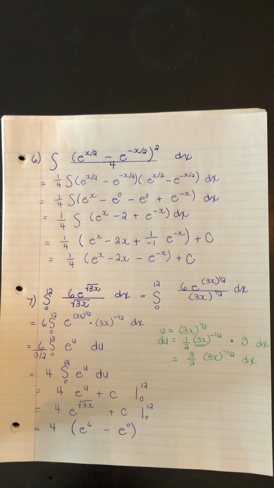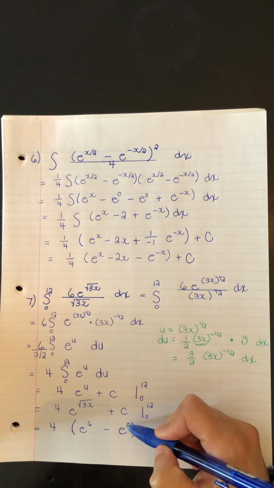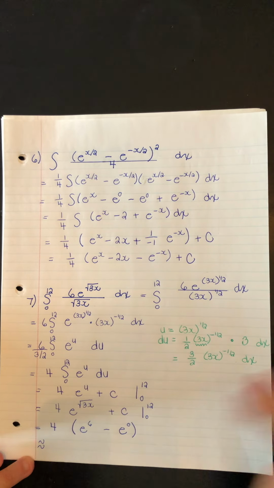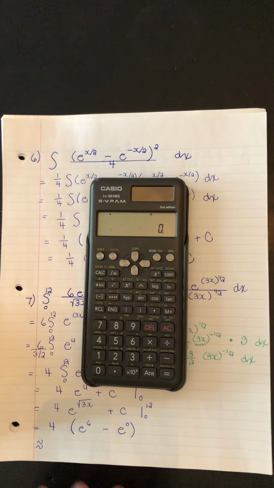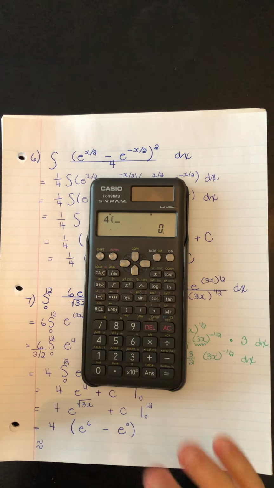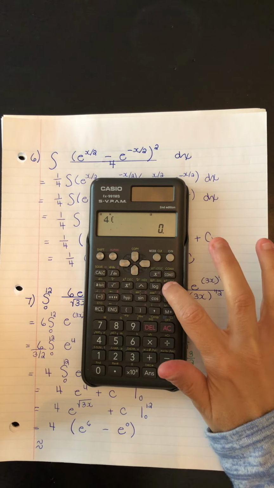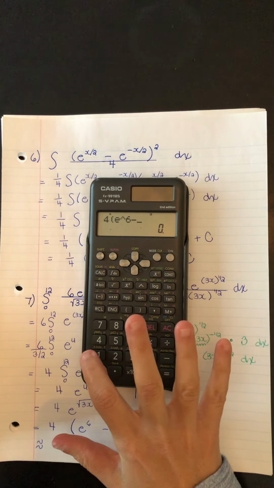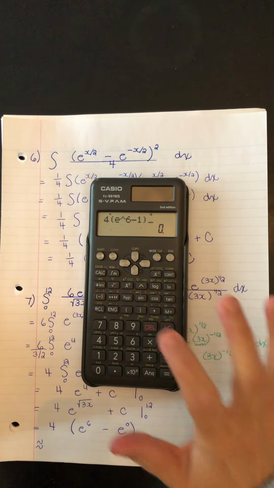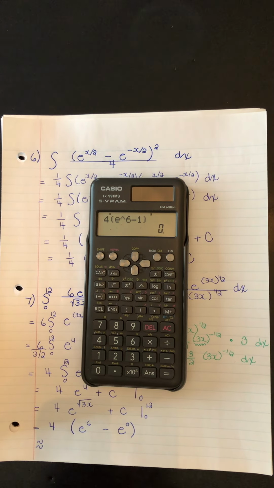So our answer is 4 times e to the 6 minus e to the 0, or 4 times e to the 6 minus 1. This, of course, is 1. And we might as well finish this off by putting it into our calculator. So 4 bracket, now I want e to the 6, and I can either do minus e to the 0, or I can just do minus 1. Close the bracket, take a quick look at the display, right? And then push equals. And so there's our answer.